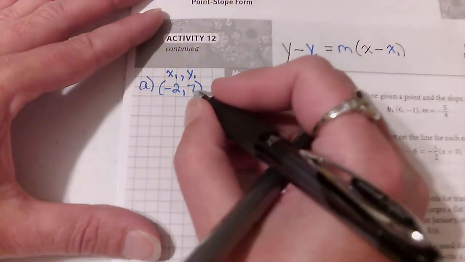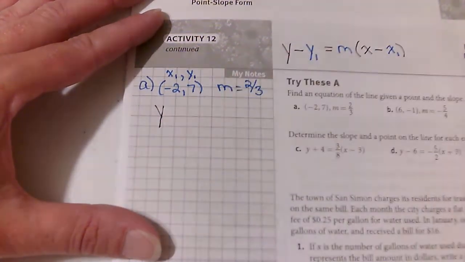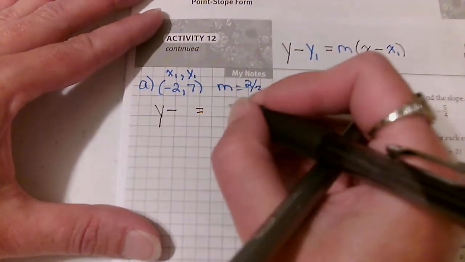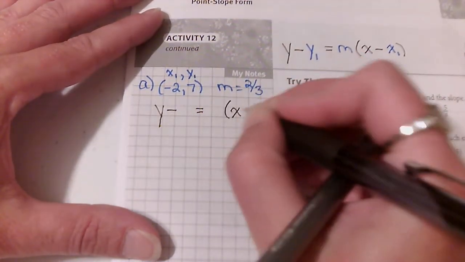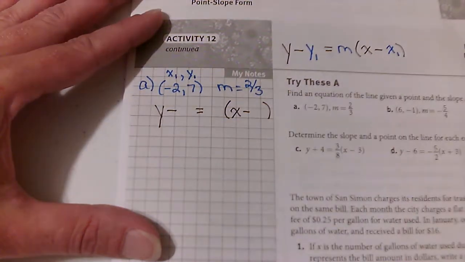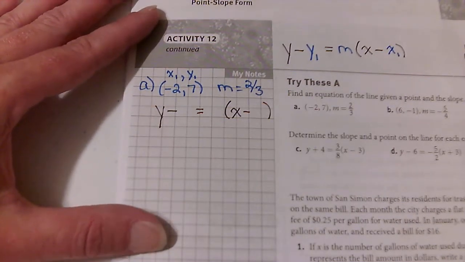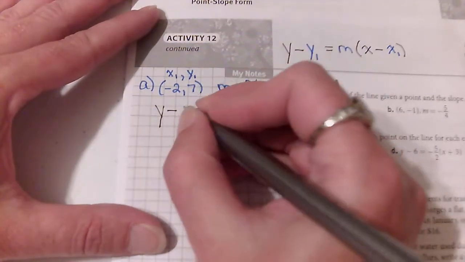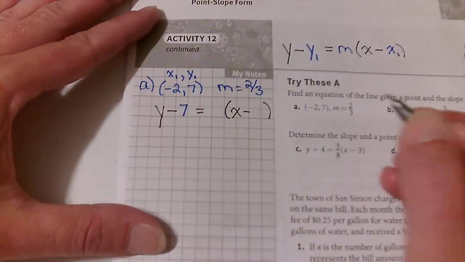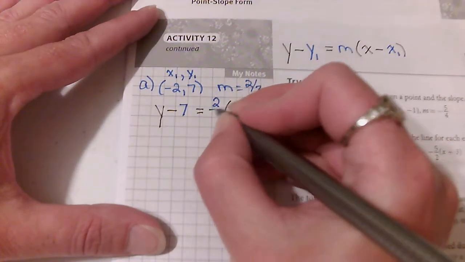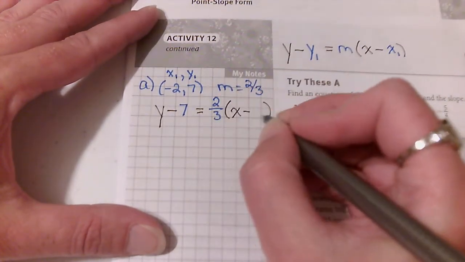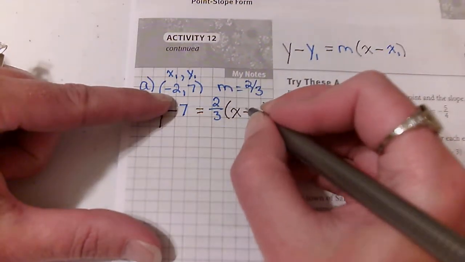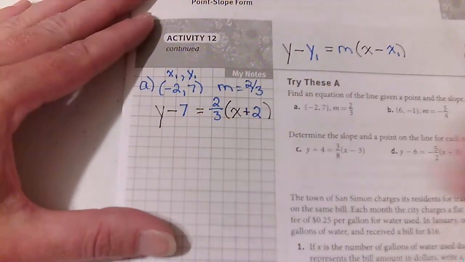So y minus the y value equals the slope, parentheses x minus the x value. That setup is going to be the same every problem. Y minus y1 is the 7. Slope goes here. X minus the x value. So x minus a -2 would actually turn into plus 2.